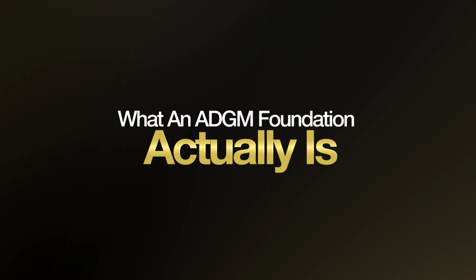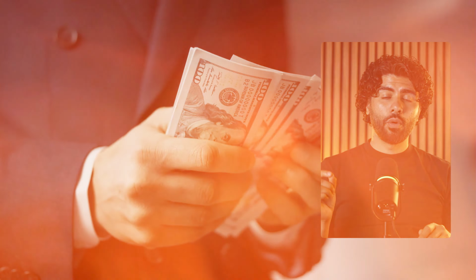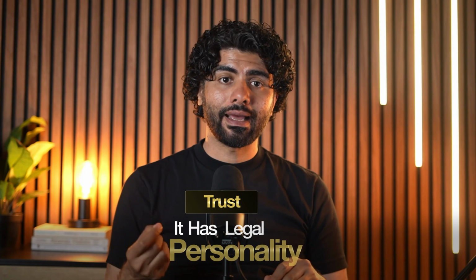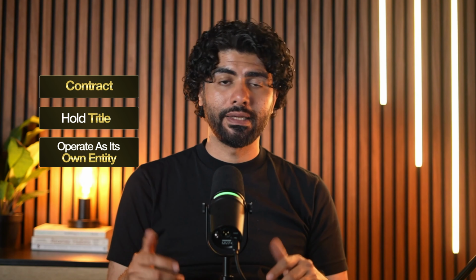Before you start the setup process, it is important to understand what an ADGM foundation actually is. It is a separate legal entity established within Abu Dhabi Global Market. It can own assets in its own name, continue beyond the life of the founder, and operate through formal governance rules. Unlike a company, it does not have shareholders, and unlike a traditional trust, it has legal personality. This means it can contract, hold title, and operate as its own entity. This is one of the reasons many international families prefer it when they want a structure that is familiar to banks, advisors, and counterparties.